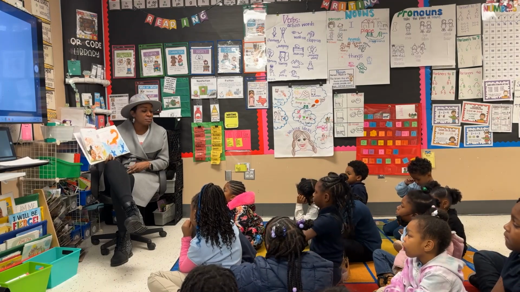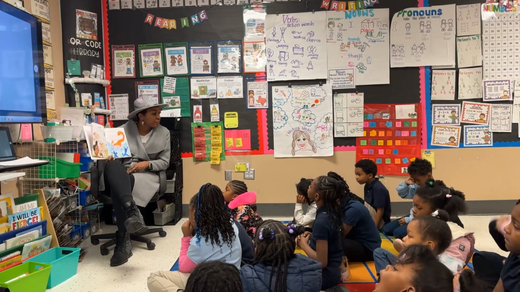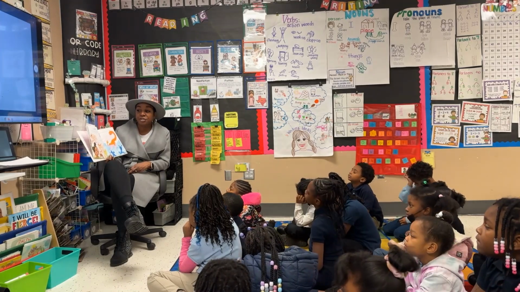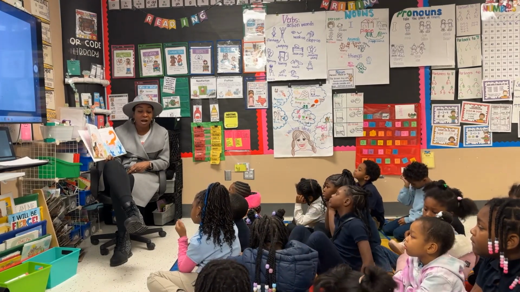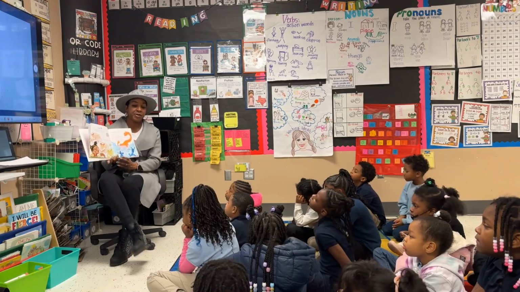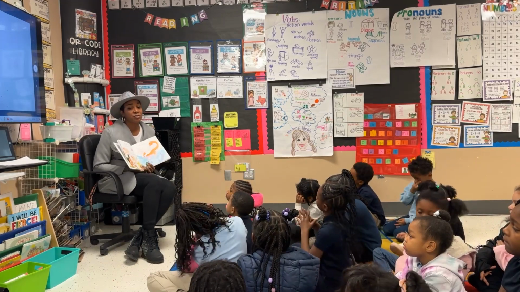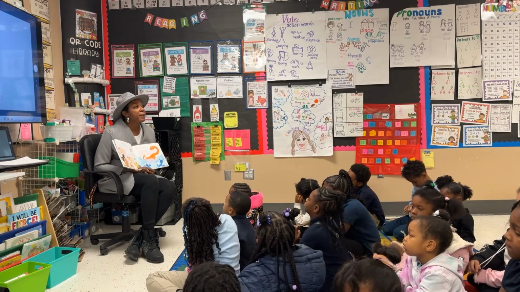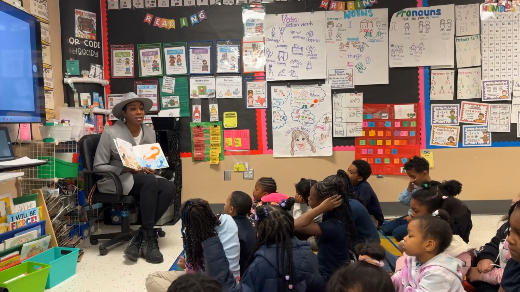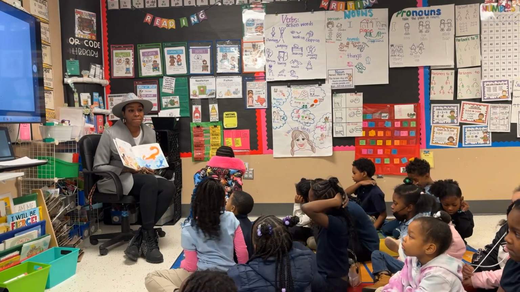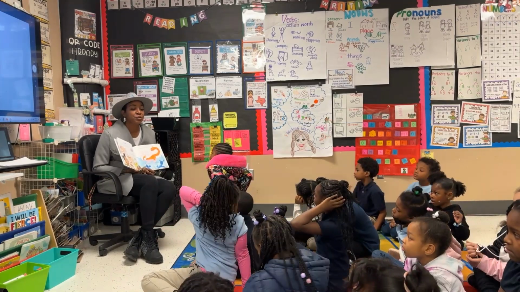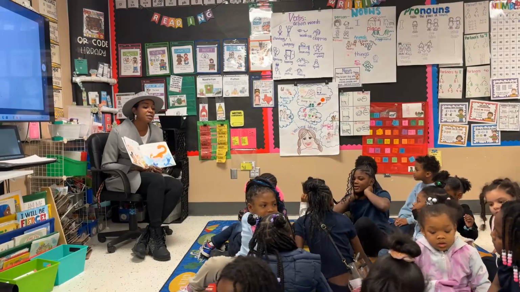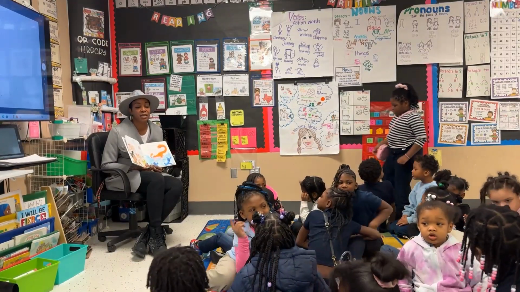Step 4, so this is a new step. We haven't talked about this one. If you are creating a character, you have to dream up a problem for your main character. Whenever we read stories, there's usually a problem. Let's think about the story we read yesterday, Lily's Purple Plastic Purse. There was a problem in that story. Turn to your partner and in a whisper voice, tell them what was the problem in that story.